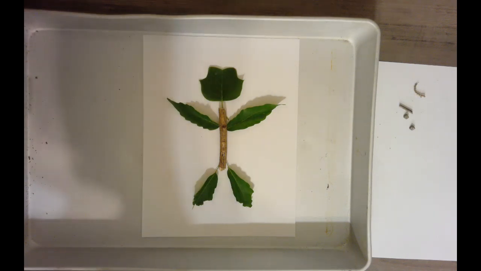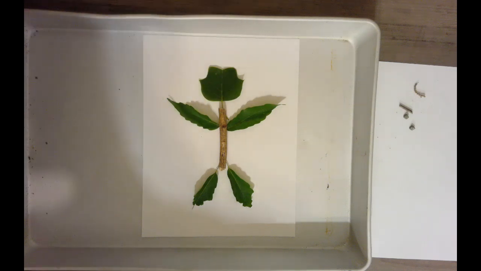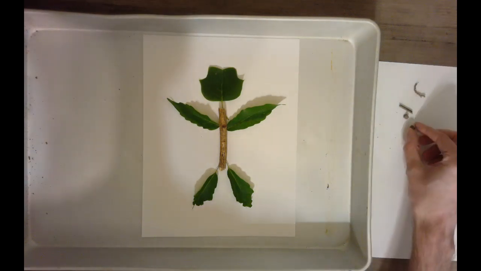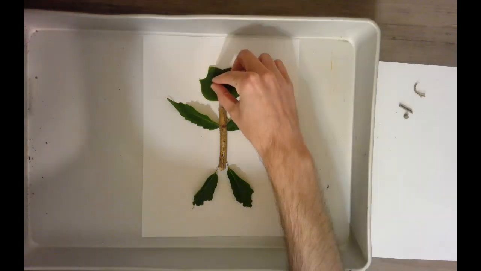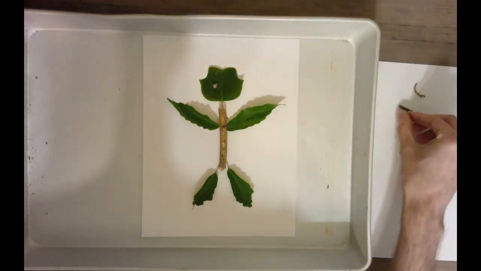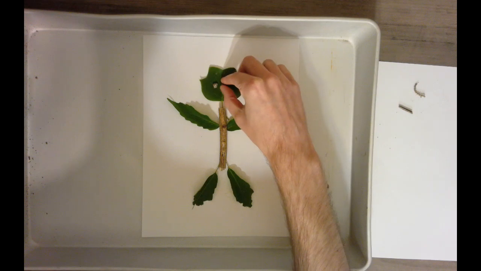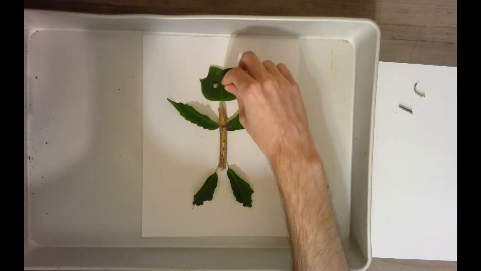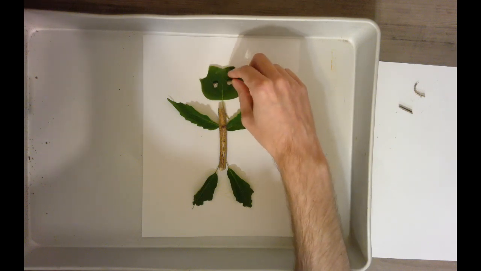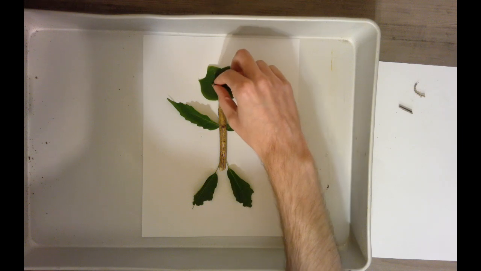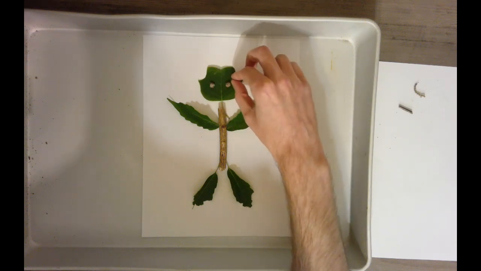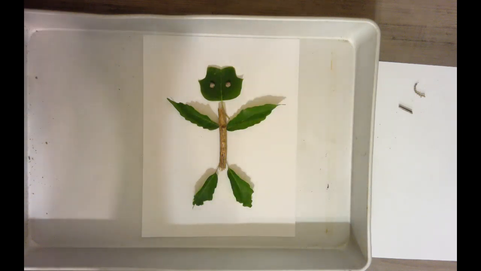The only thing left that I need to do is add a face for my nature person. I'm going to start with the eyes. For the eyes, I think that I'm going to use these little rocks right here. I'm going to place them where I'd like my eyes to go. One right there, and one, if it will stay, right there. So I've got my two eyes for my nature person.